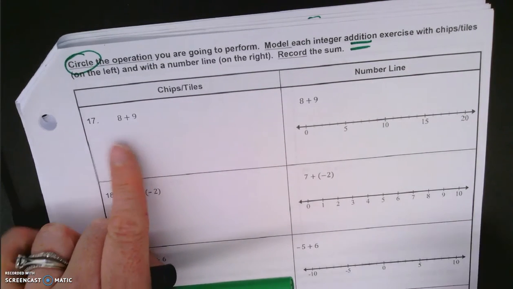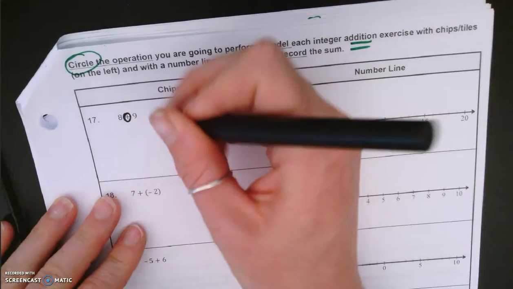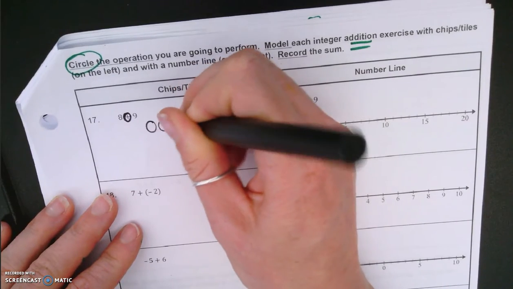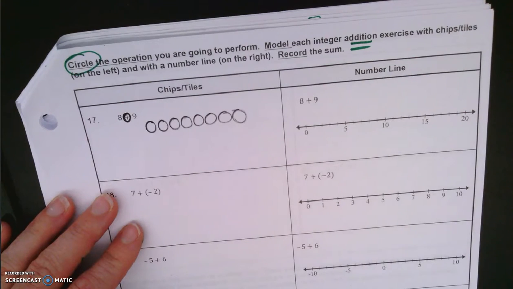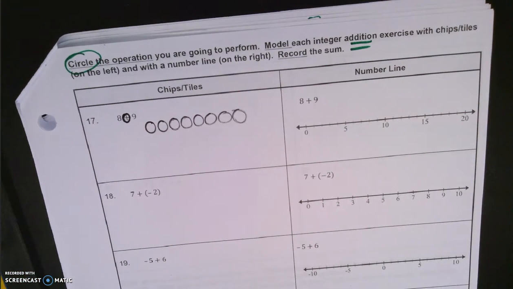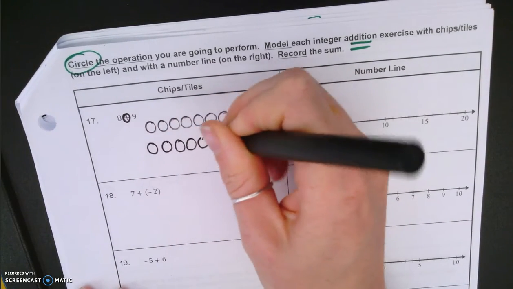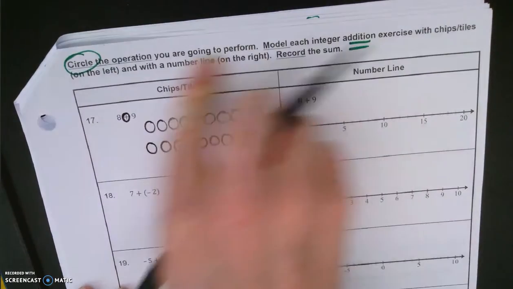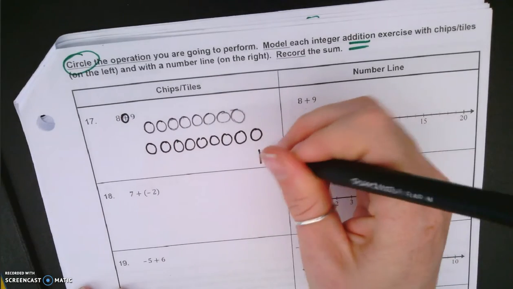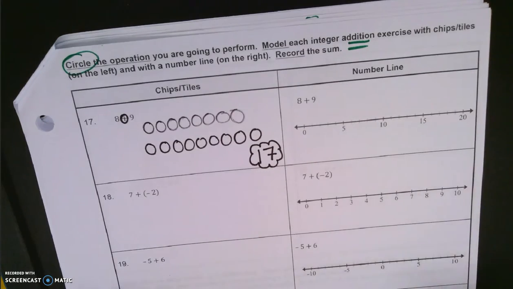17 chips and tiles, 8 plus 9. So I'm going to circle the plus so I know that's my operation. I need 8 positive tiles. 1, 2, 3, 4, 5, 6, 7, 8. Should I fill them in? No, don't fill them in because they're positive. If we filled them in, they'd be negative. I need to add 9 tiles. 1, 2, 3, 4, 5, 6, 7, 8, 9. So how many total positive tiles do I have? 17. Notice I didn't make any 0 pairs.